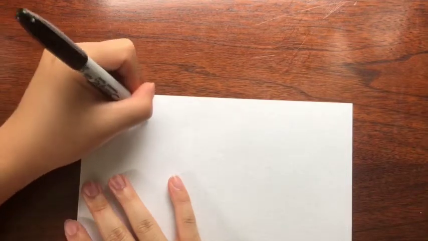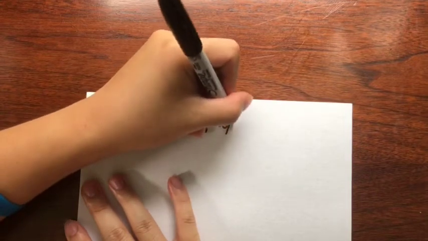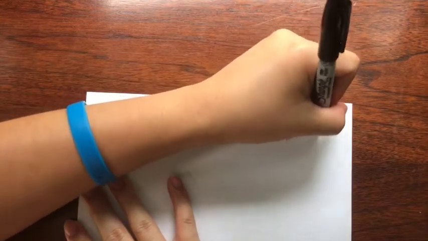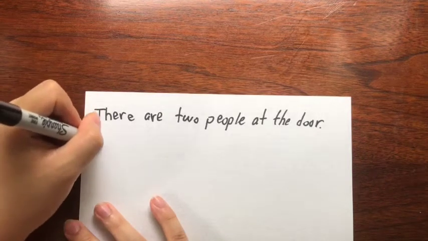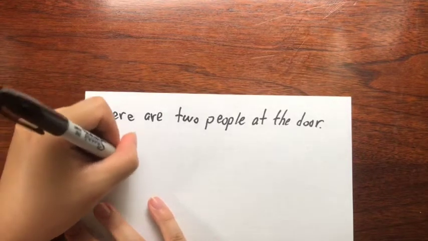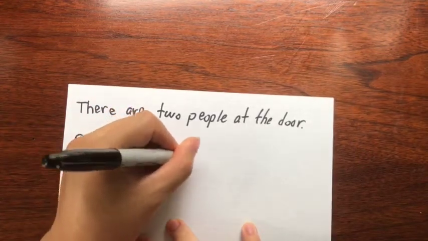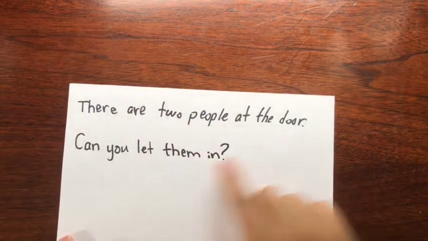Okay, so let's practice writing with direct objects, indirect objects, and there were. So let's say there are 2 people at the door. There are 2 people at the door. Can you let them in? There are 2 people at the door. Can you let them in?